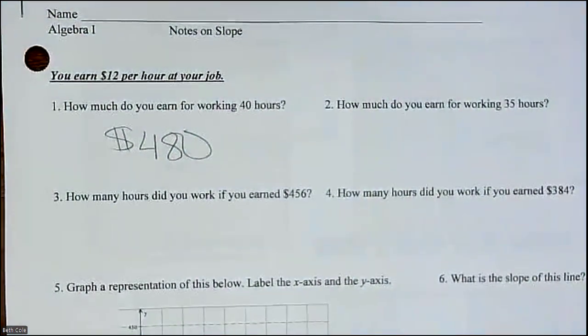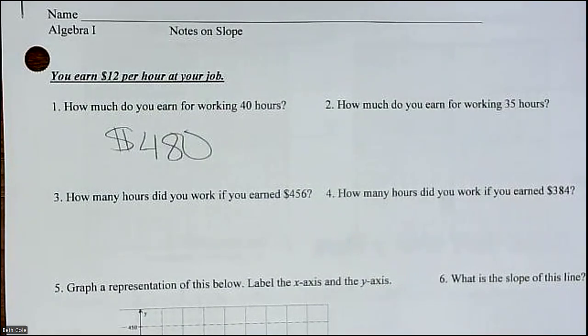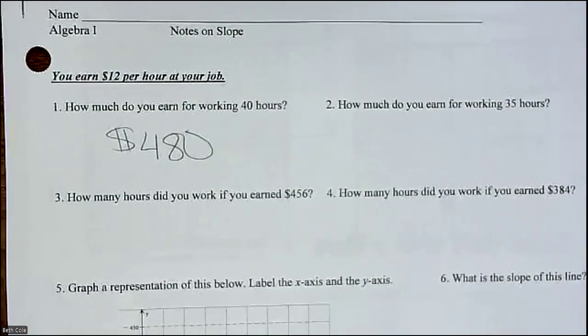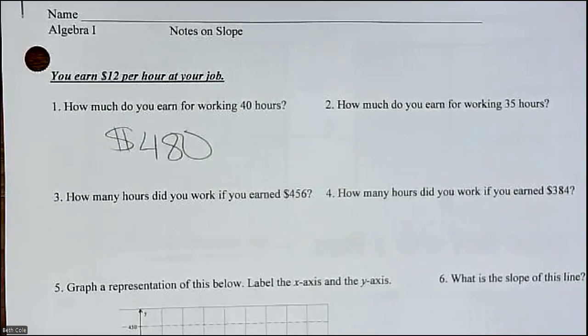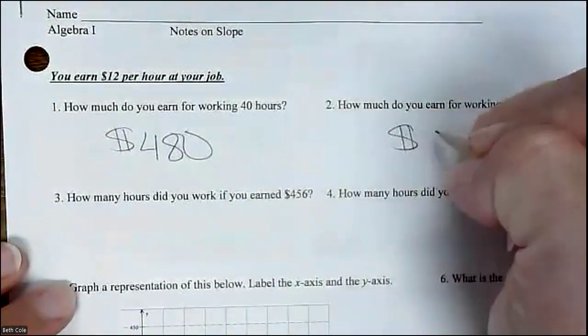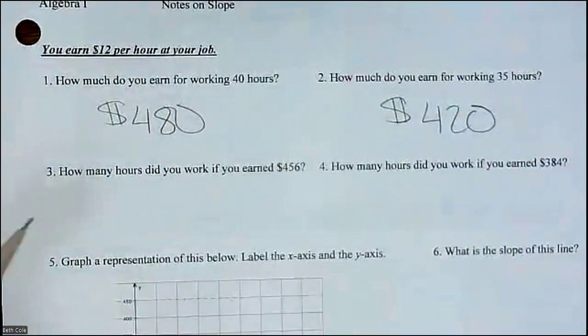How much do you earn for working 35 hours? Well, what am I going to type in for that? 12 times 35. Perfect. $420 cash money.